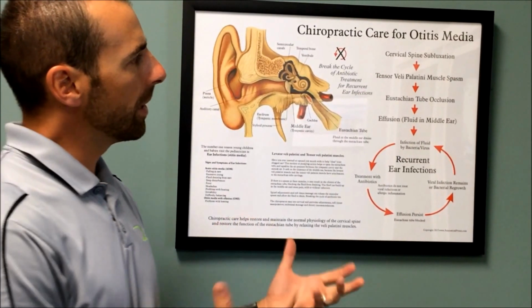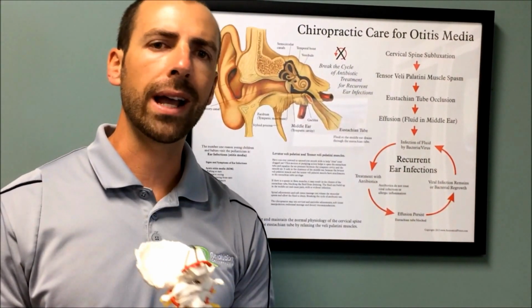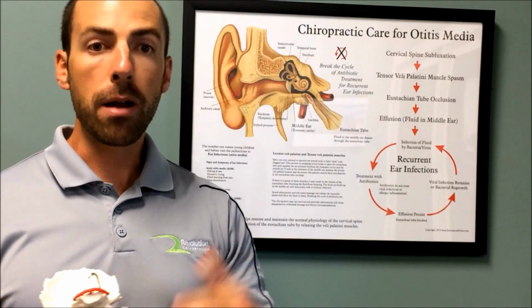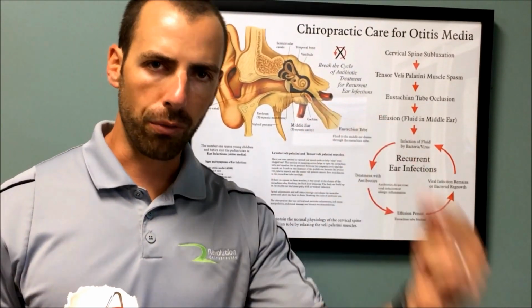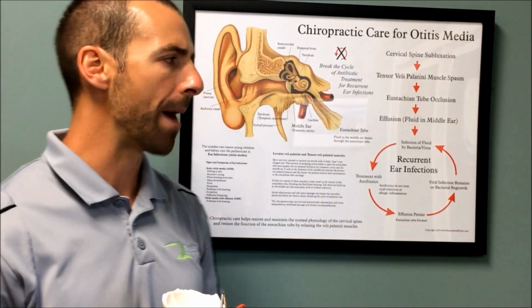And so really what's happening here is, I just want to share with you a little bit about the anatomy of the upper neck and why that's happening. A lot of parents have experienced this where they're going through round after round after round of some sort of medical treatment and it's not working or getting results. And so let's dive into what's happening.